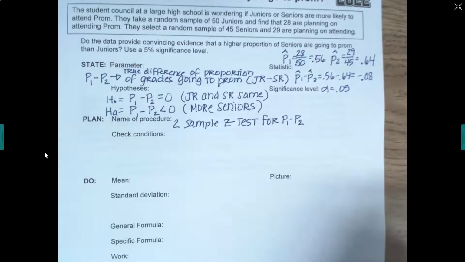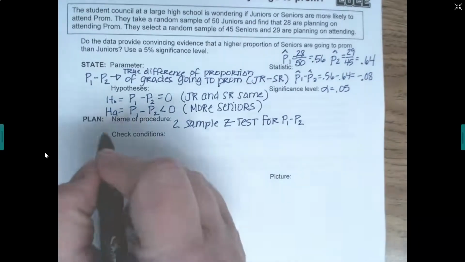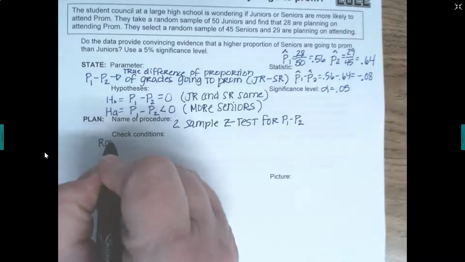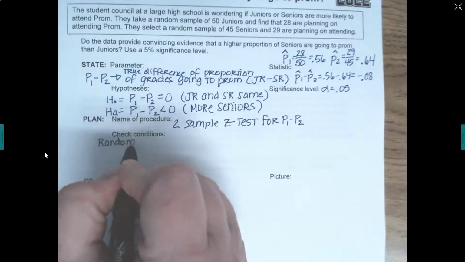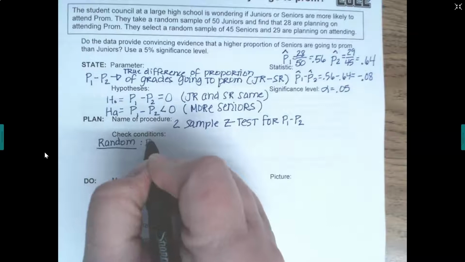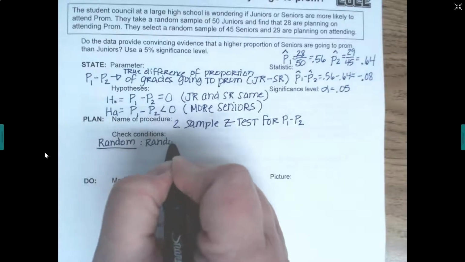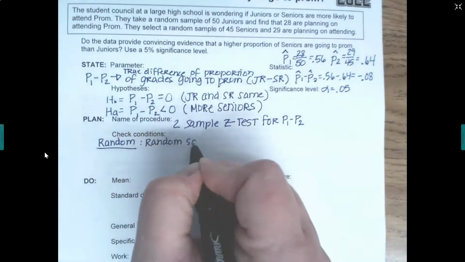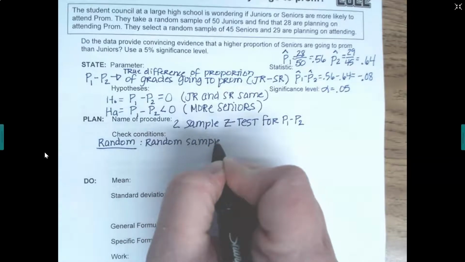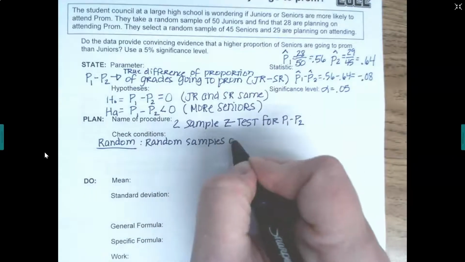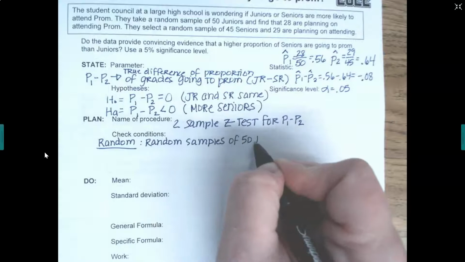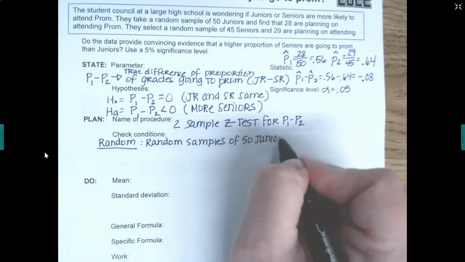Now, we have to check our conditions as always. So we have our random, and we did have random samples for both groups of 50 juniors and 45 seniors.